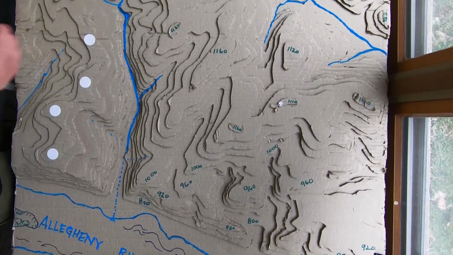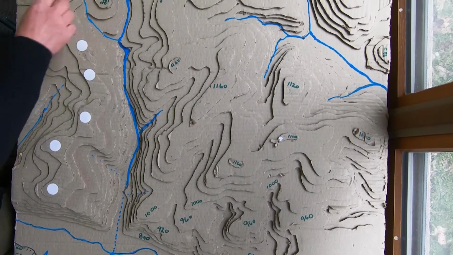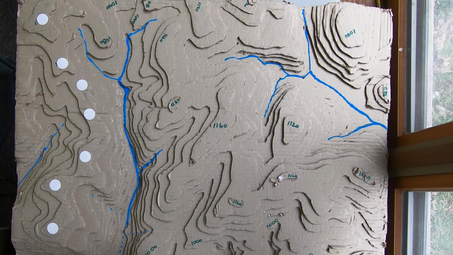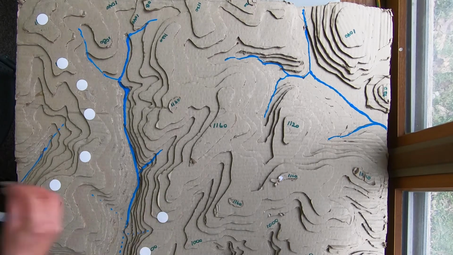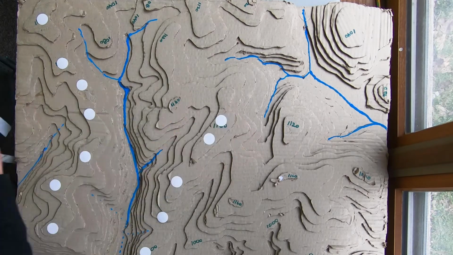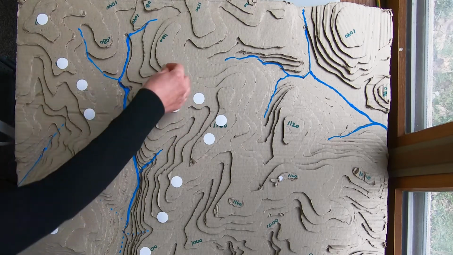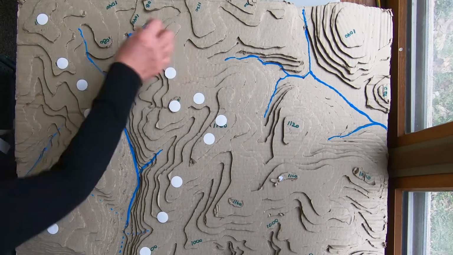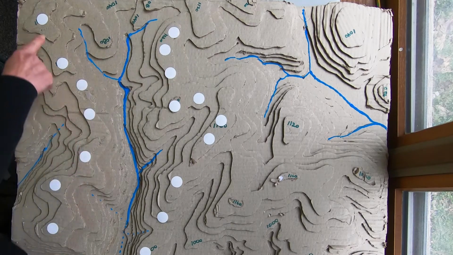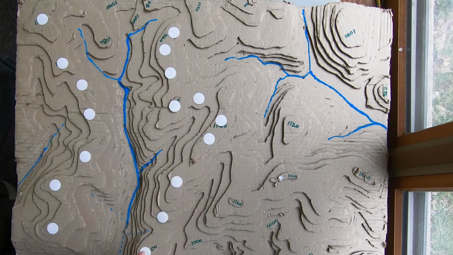Now it's easy to figure out on this side because it's pretty straight. It's a little bit more challenging to figure it out on this side, but if we're careful, we can still do it. And there, if we connect the dots, we have the boundary of Guyasuta Run watershed.